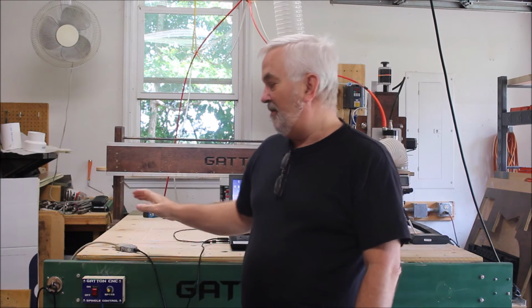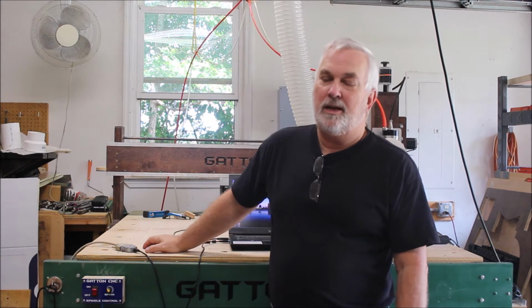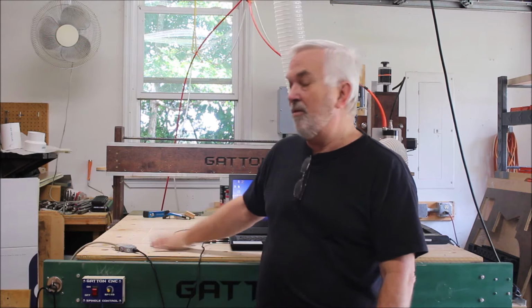Today I'm going to try to do a little video to show folks how to do the initial setup of the Mach 3 settings for your Gatton CNC. Some of these will also apply to a GarageWorks CNC if you've got one of those. And in fact some of the settings may apply to a lot of different CNCs, but this is mainly for the folks that have or are building a Gatton CNC.